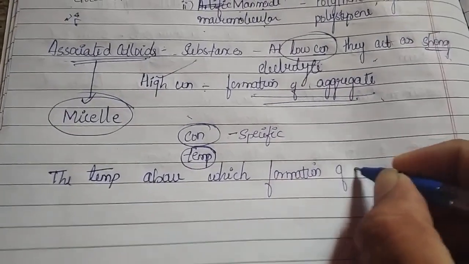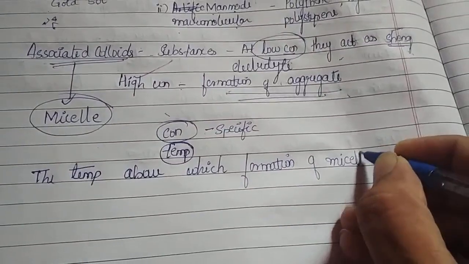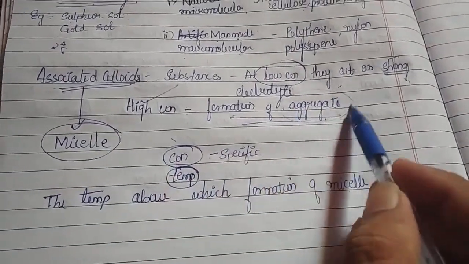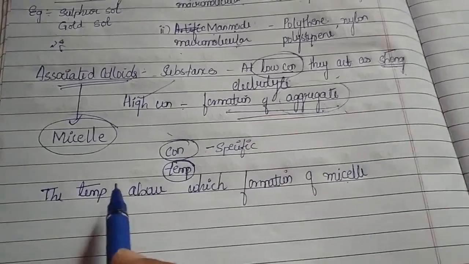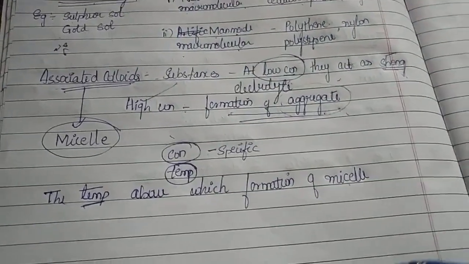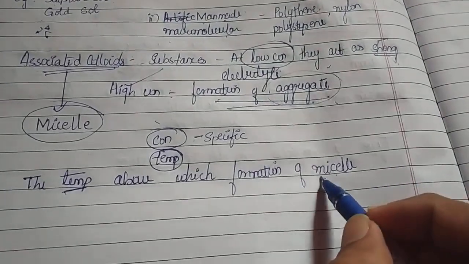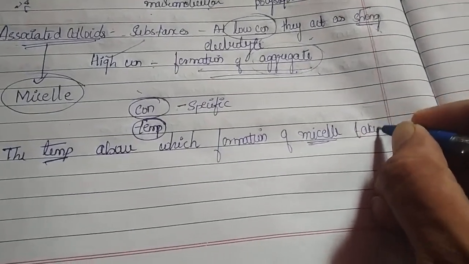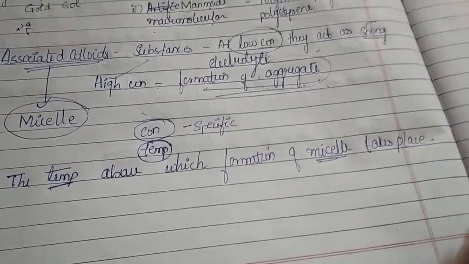Micelle means what? The molecules are coming together. They are forming an aggregation. At that temperature, above which such micelle formation takes place.